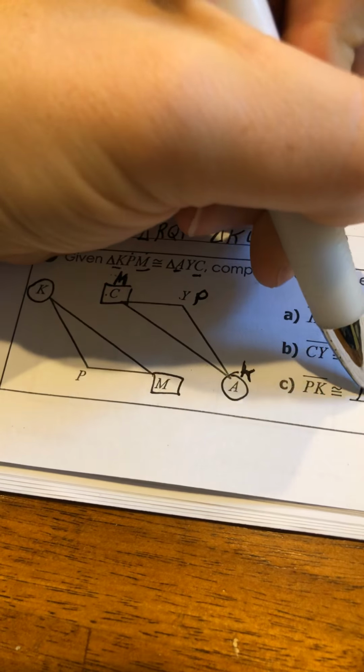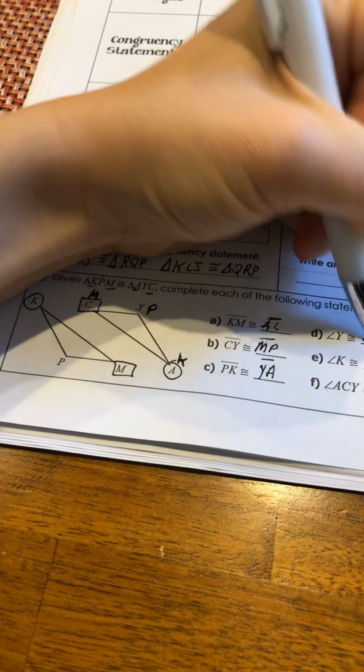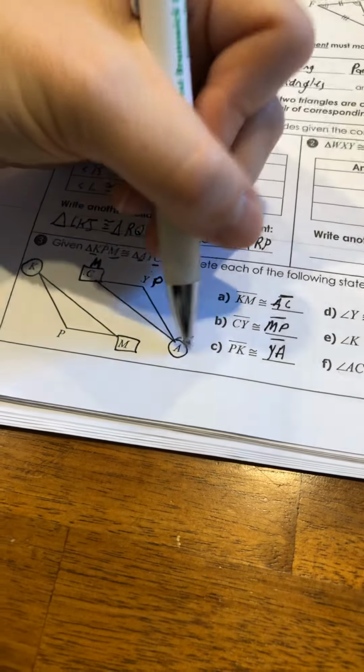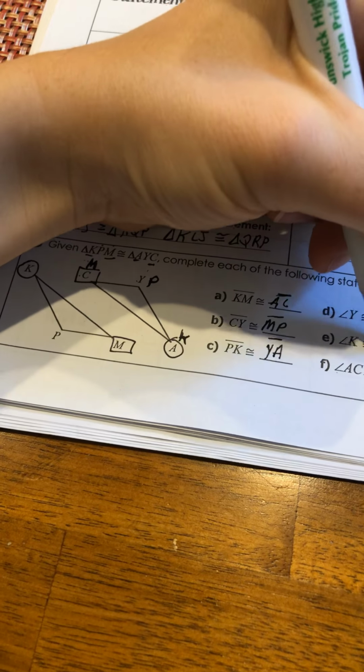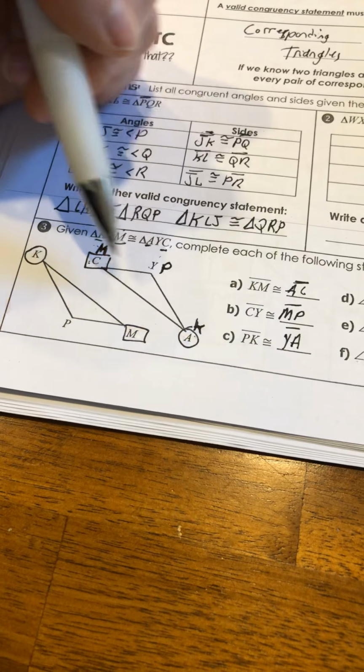PK, so it's YA. Okay? Angle Y is congruent to angle P. Angle K is congruent to angle A. And then we have ACY, it's KMP.